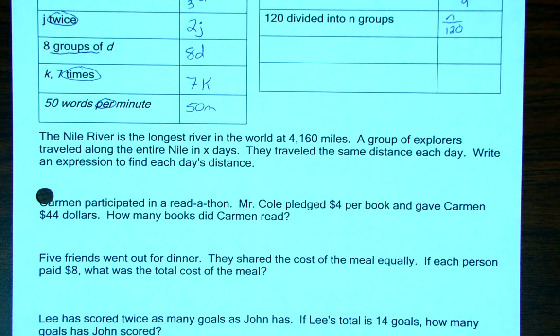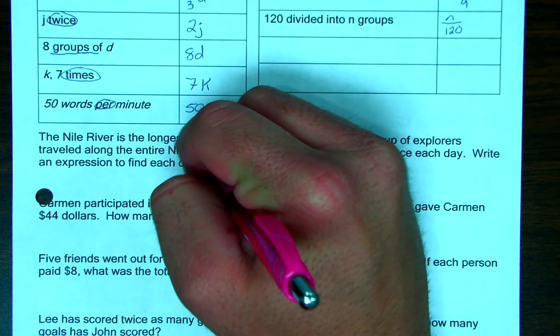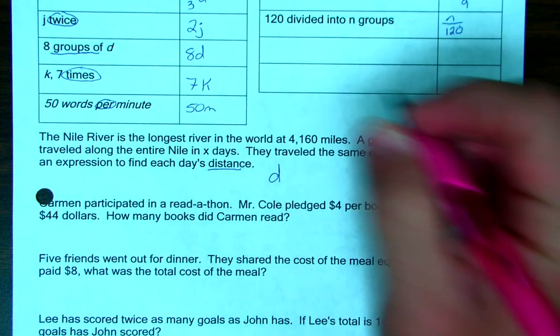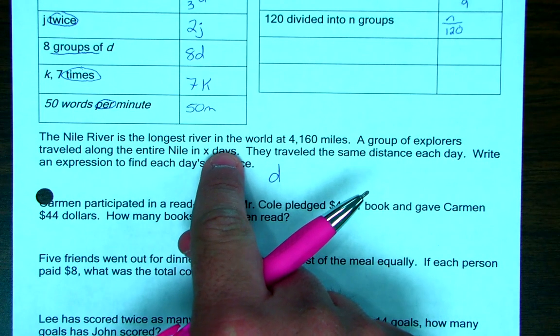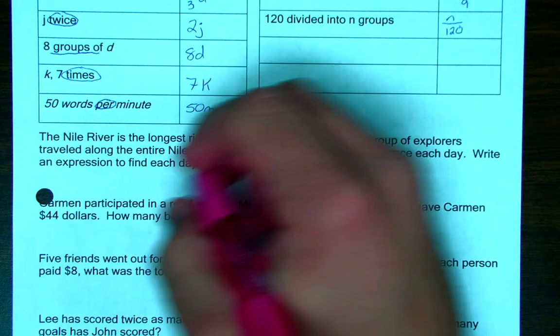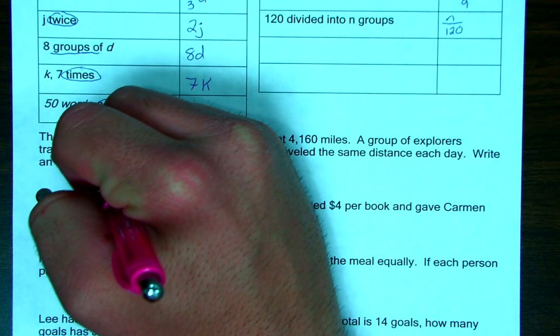Well, you take your distance. I'm going to call D for distance. And you're going to multiply that by X, which is the number of days. So I'm going to write this right here. D equals distance.